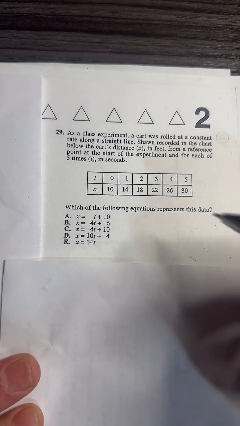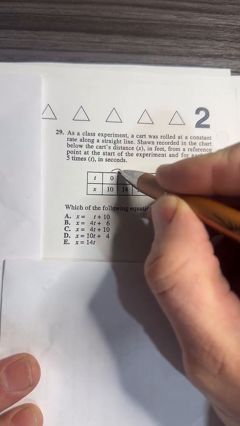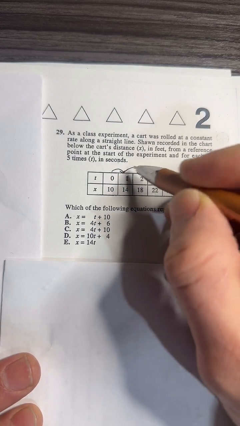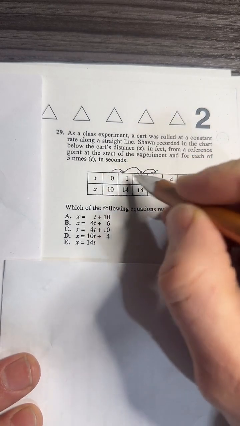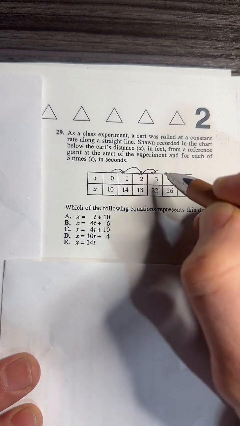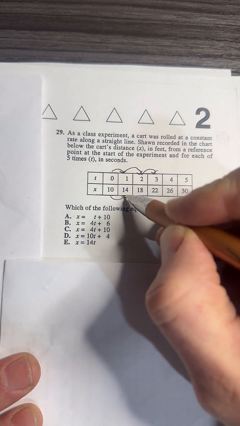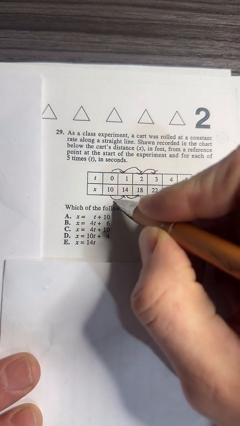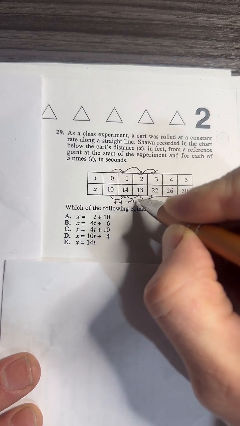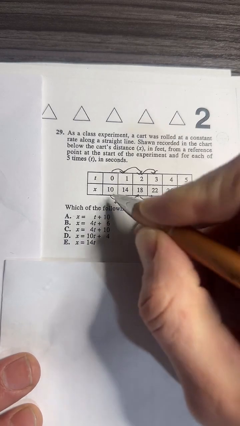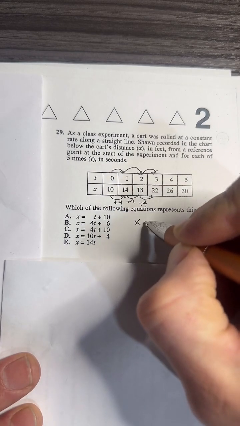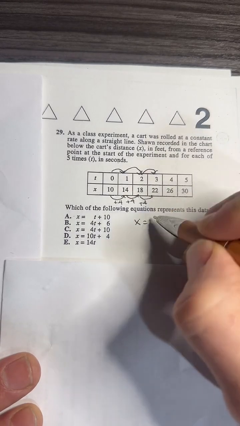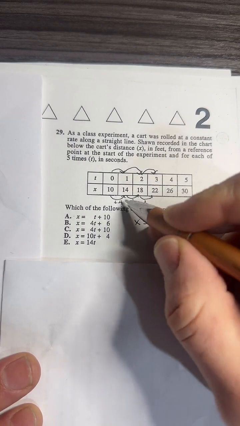So if I take a look at my t values, we use t values. If you have an x and a y, we call that a parametric equation. So it looks like the t values are going up by 1. That allows me to see the relationship between our response variable or our output, which is just plus 4 every time. This gives me a linear equation, where x is my response variable equals 4, which is my slope. I'm going up 4 every time.